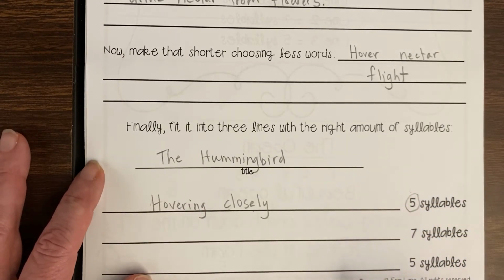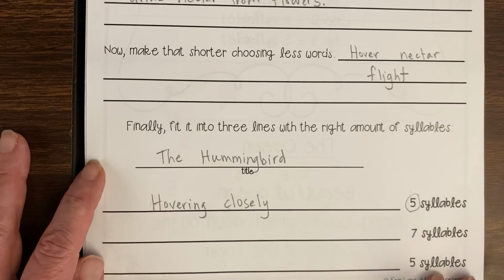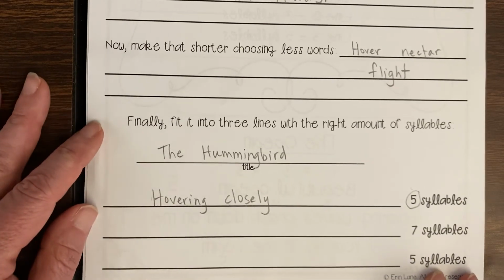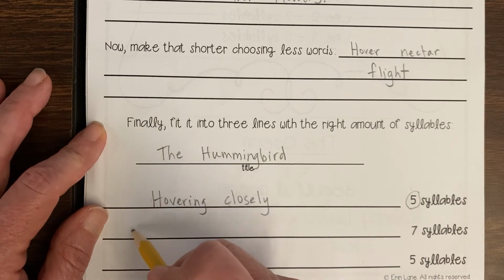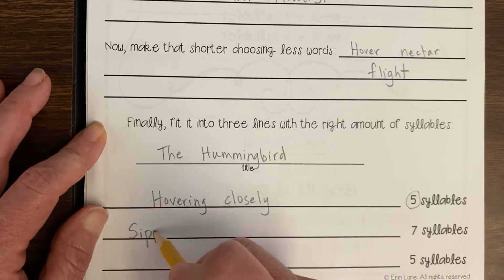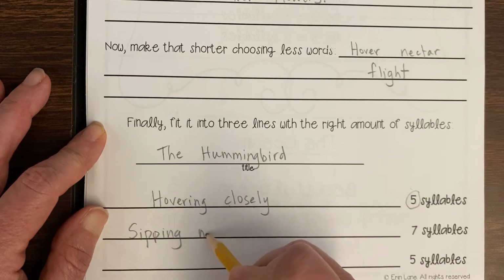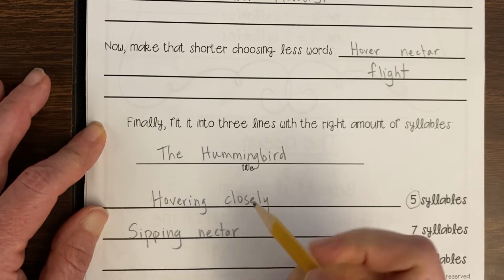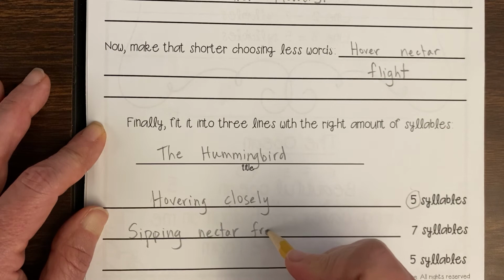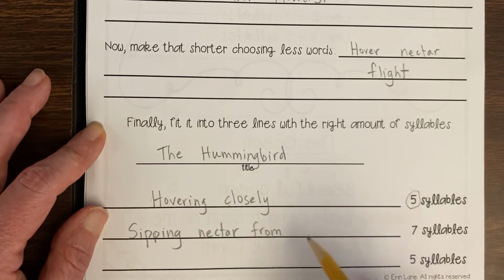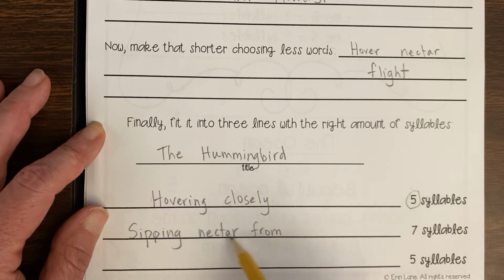Okay, and then I want to talk about how a hummingbird drinks nectar from a flower. But when I think about it, I think, well, drink isn't exactly the word I like. Maybe I'll put sipping nectar from, let's see, 1, 2, 3, 4, 5.